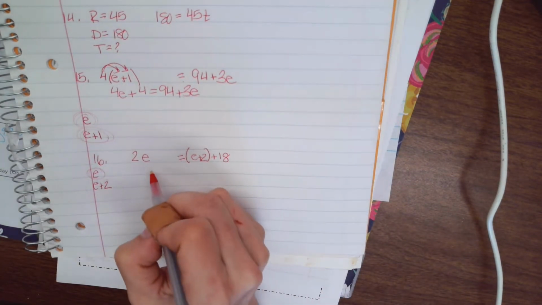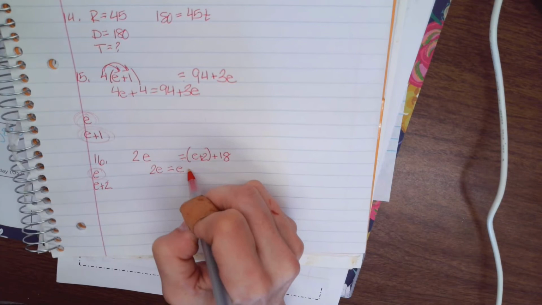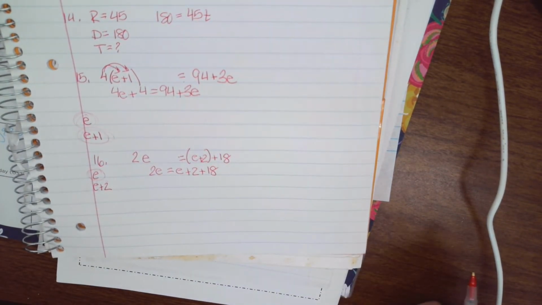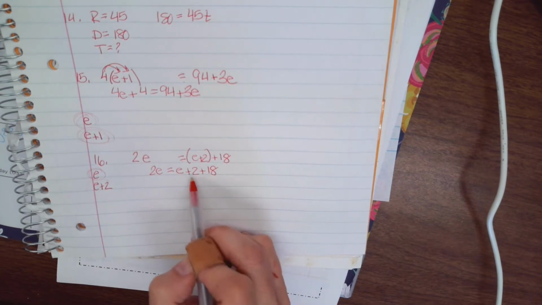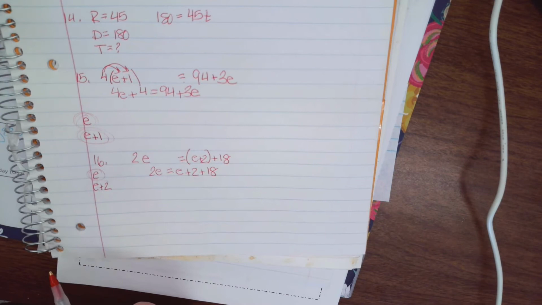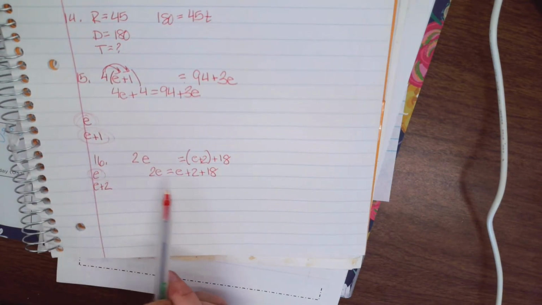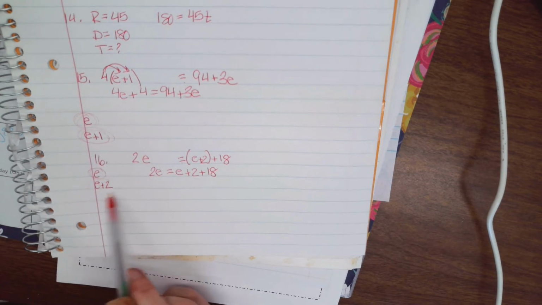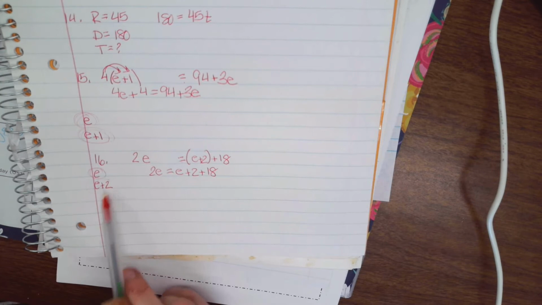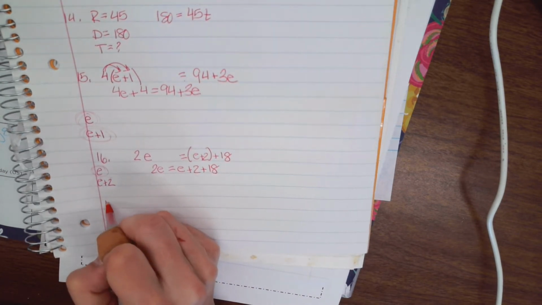Okay, so now I have 2e equals e plus 2 plus 18. So I'm going to combine like terms, get the e to one side, and that's my answer. 4e, and then I'm going to add 2 to it to get e, the second even integer. Okay. I hope you're tracking with me on this. 17.